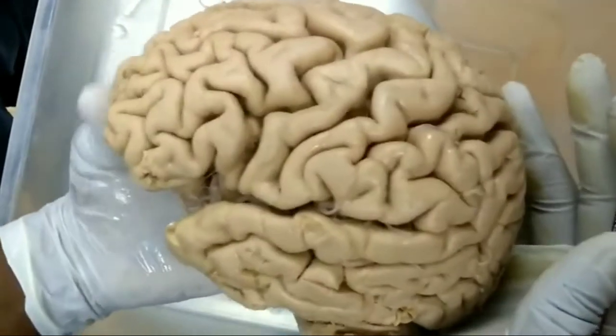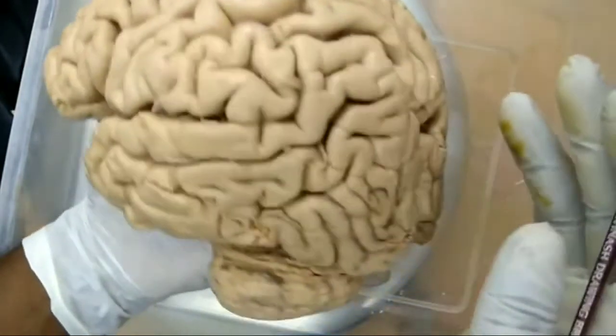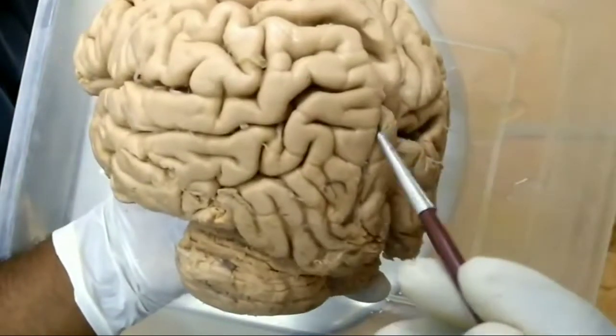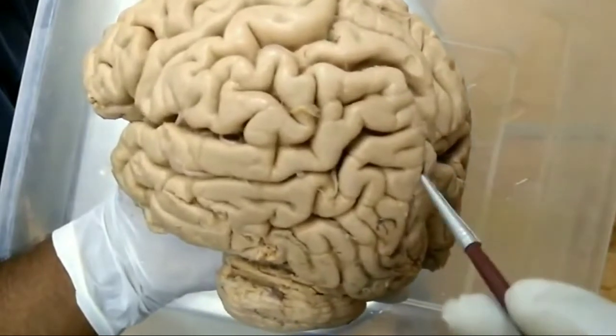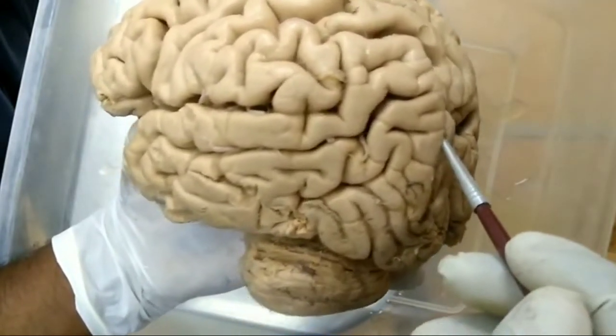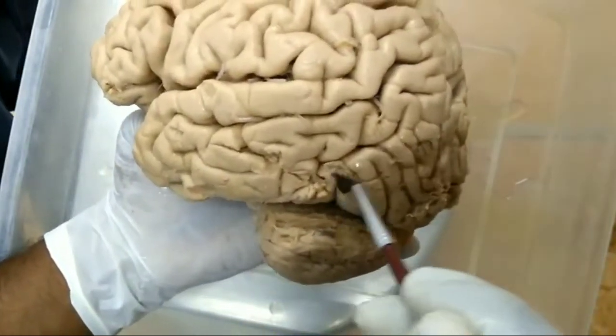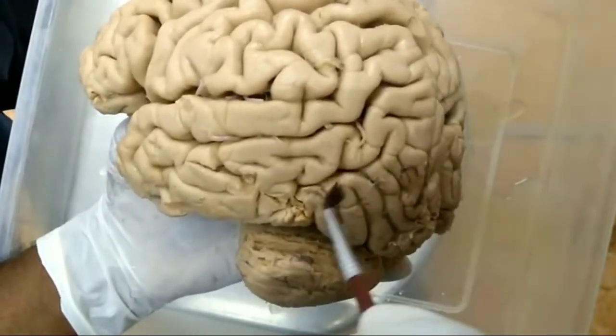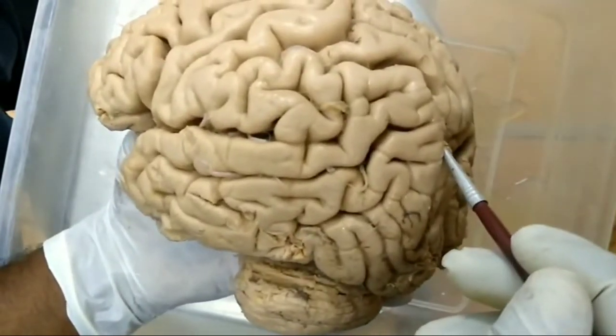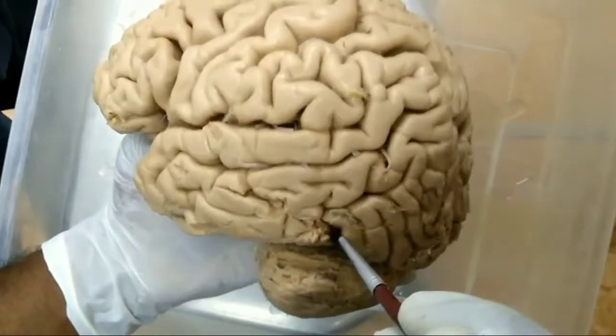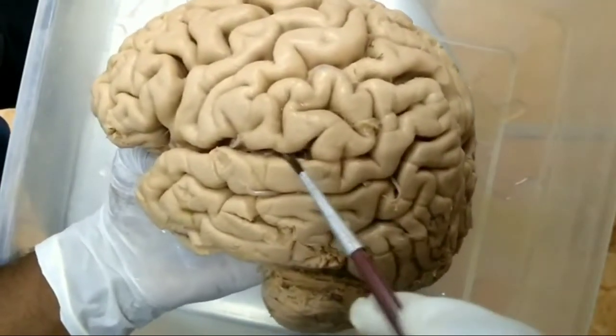Now we extend the lateral sulcus imaginarily backwards a little bit, and the parieto-occipital sulcus is also extended down until it joins the pre-occipital notch. So that is a straight line.